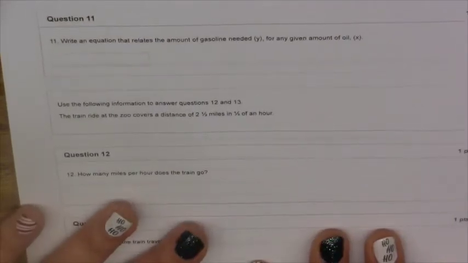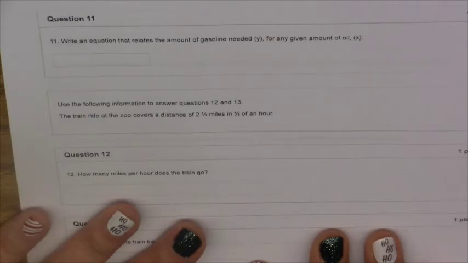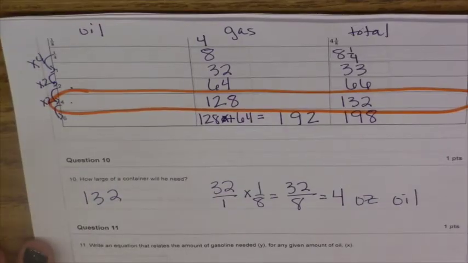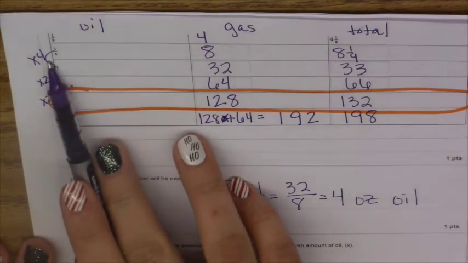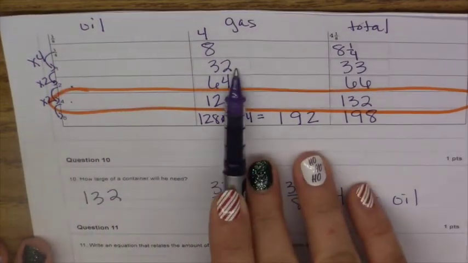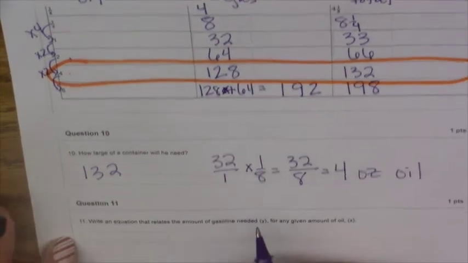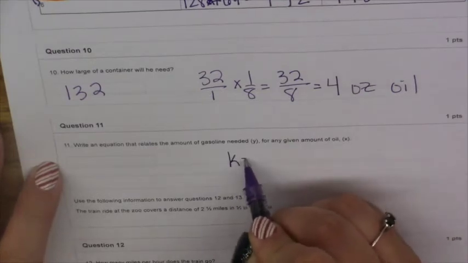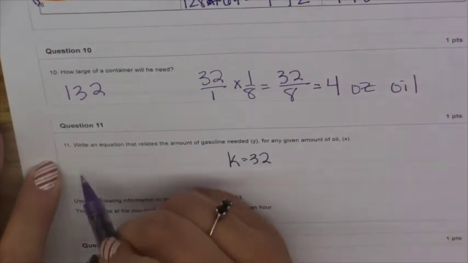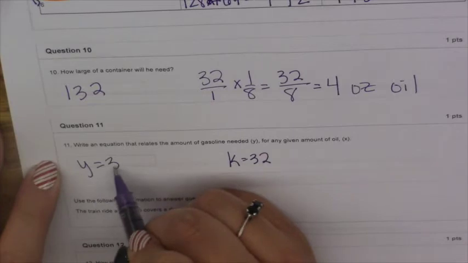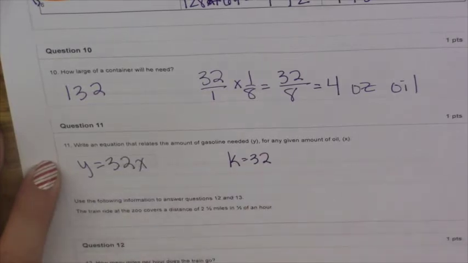Number 11, write an equation that relates the amount of gasoline Y needed for any given amount of oil. So we're going to go back up to our table and find where our oil was 1. We used 32 ounces of gas, so that would be our constant of proportionality. So our equation, put down here that my K is 32, would be Y equals 32 times X.